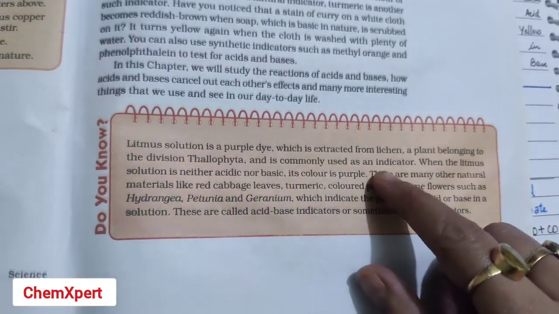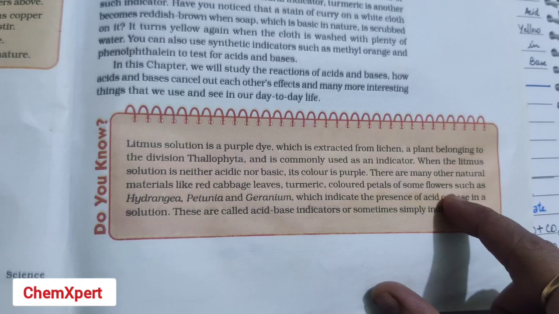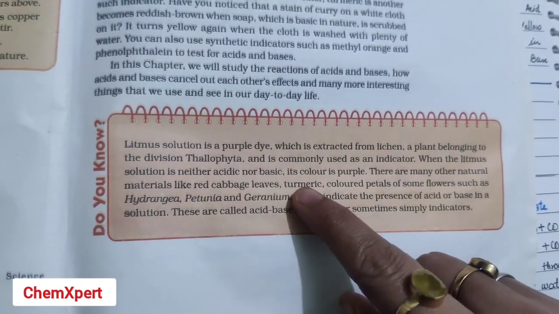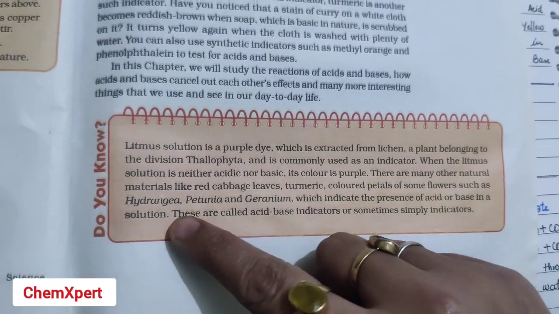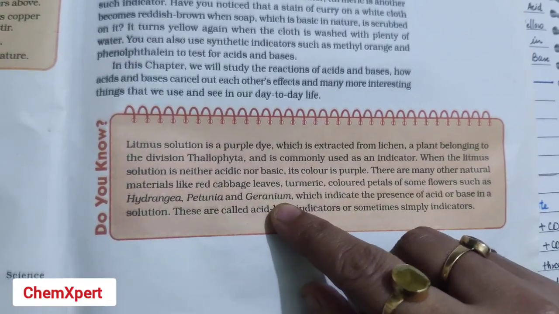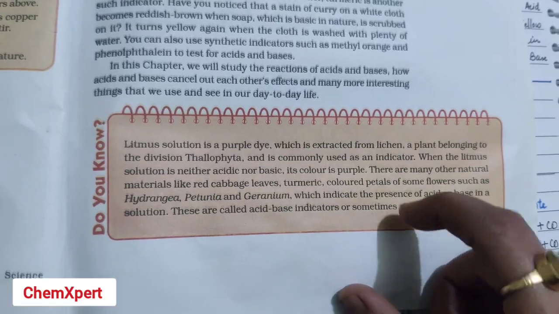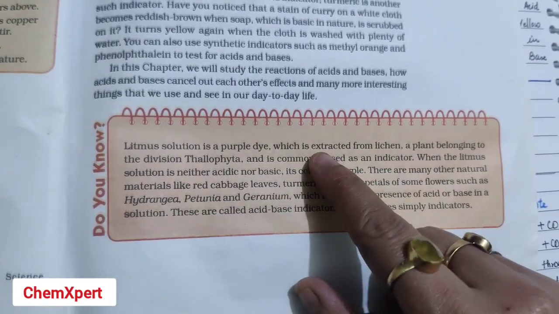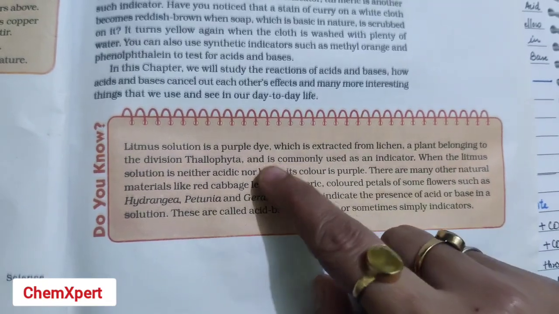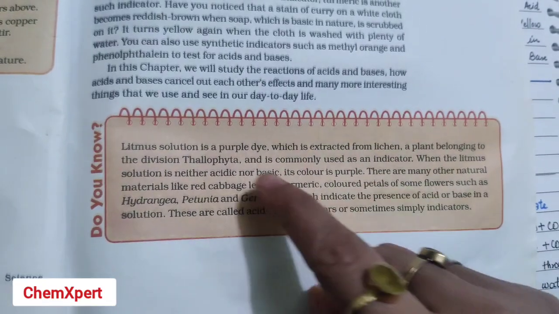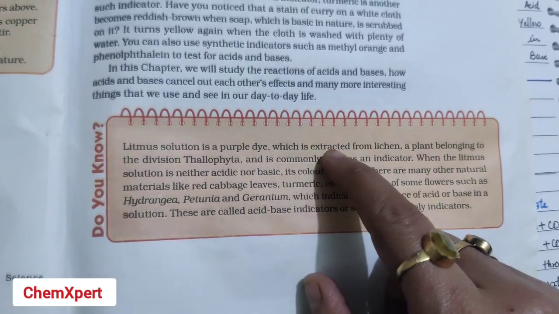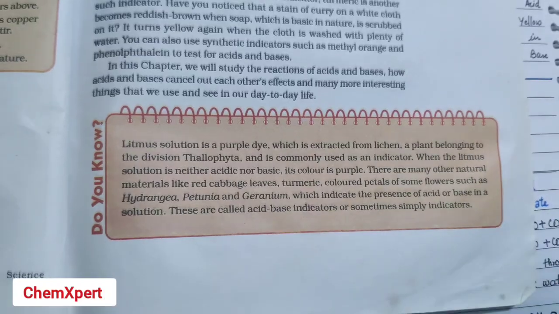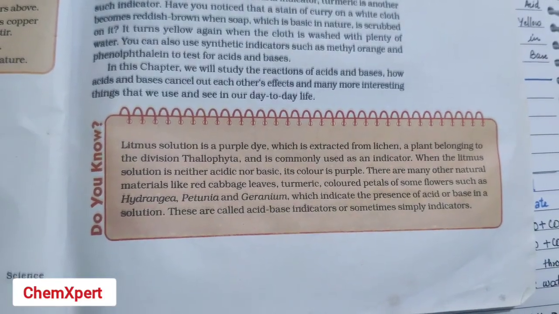This section of the chapter is important, where different examples of natural indicators are given to you. These include red cabbage leaves, turmeric, and colored petals of some flowers like hydrangea, petunia and geranium. So these are some natural acid base indicators, and litmus is always extracted from lichen. So this can be framed as a 1 mark question: litmus solution is a purple dye which is extracted from, and different options are given to you. One of the options will be lichen, which is the correct answer.